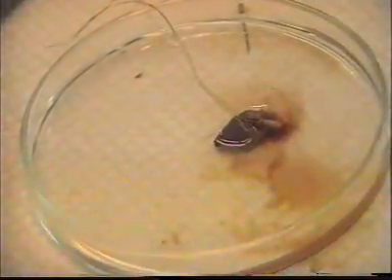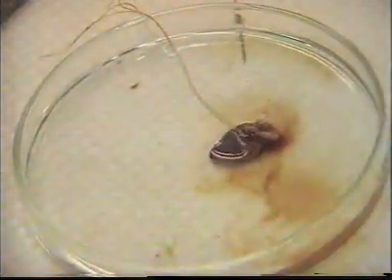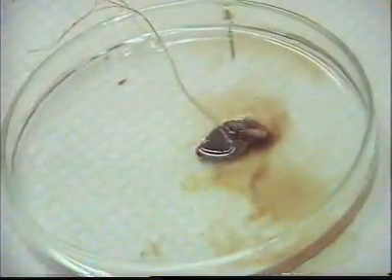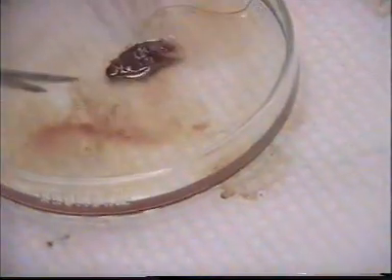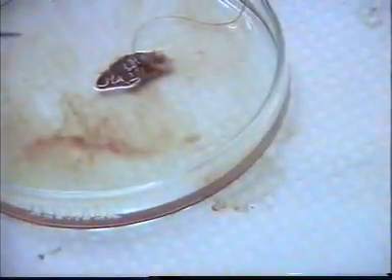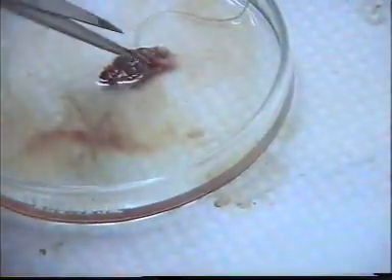If we cut it in small pieces, it will still keep on beating. For example, see here. Let us cut the ventricle. If we cut it in small pieces, it also keeps beating. The pulse will keep.